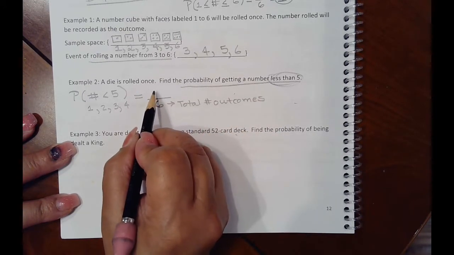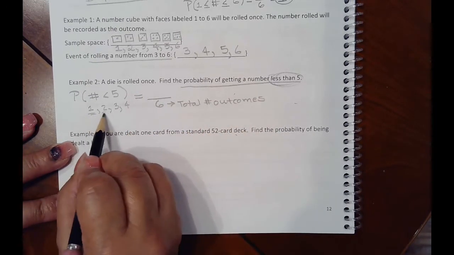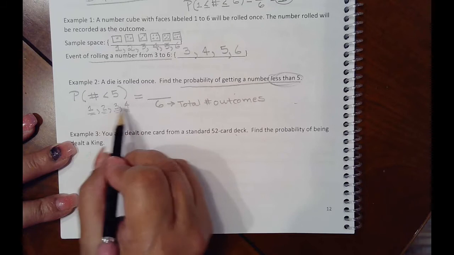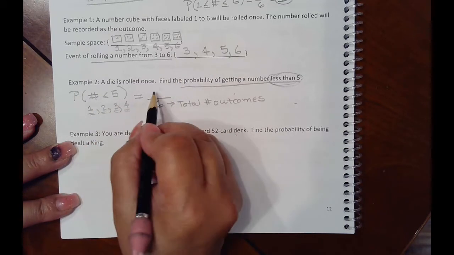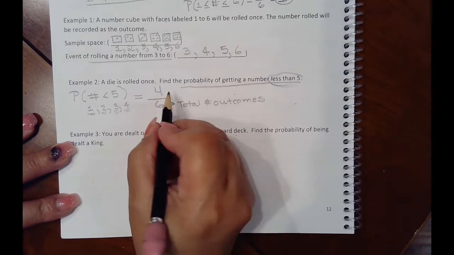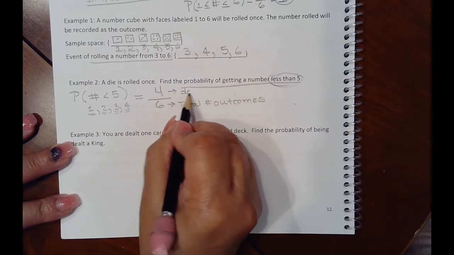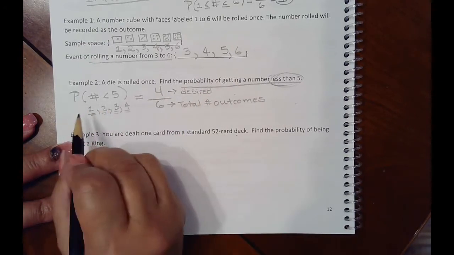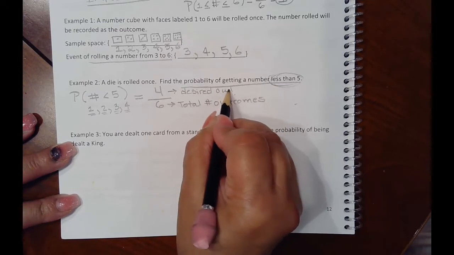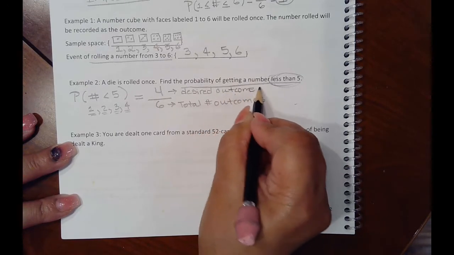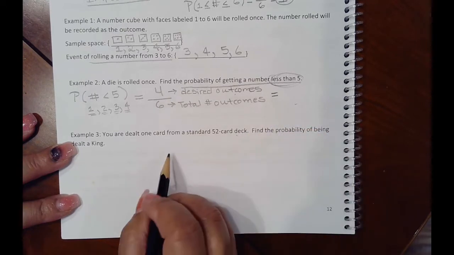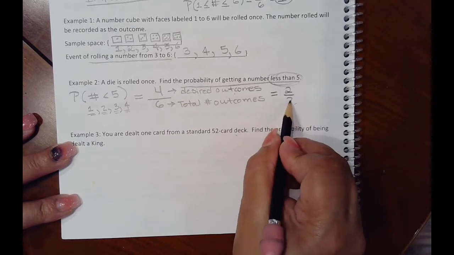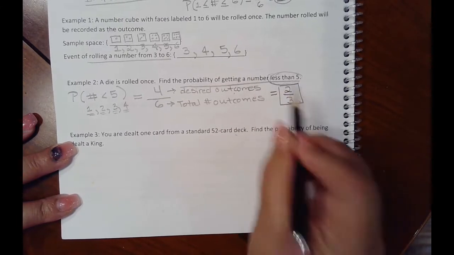Remember, always put the total number of possible outcomes on the bottom. And then how many events are desired? This is a desired event. So there are 4 different faces that have a number that is acceptable because these numbers are all less than 5. So 4 out of the 6, and these are called the desired outcomes. There are 4 desired outcomes that satisfy being a number less than 5. So that's your probability. Probabilities are fractions. Now, yes, you can reduce them. 2 goes into the top twice, and 2 divides into the bottom 3 times. So this would be your answer, all reduced.